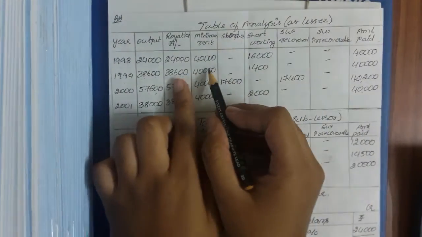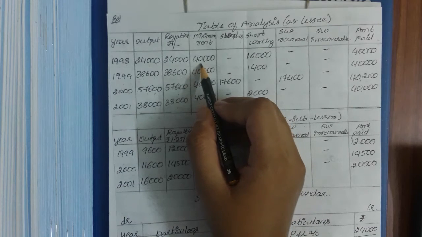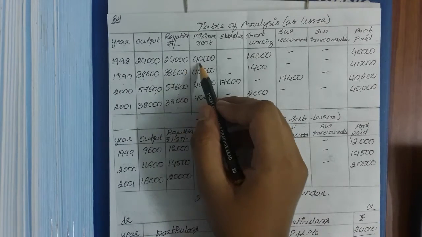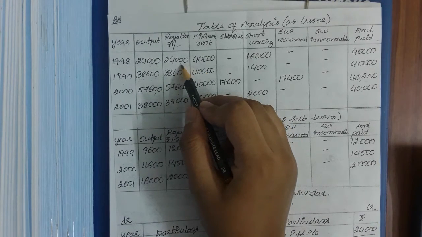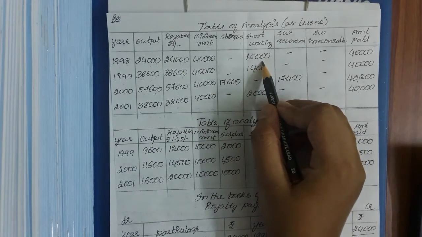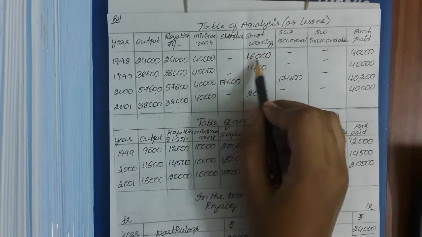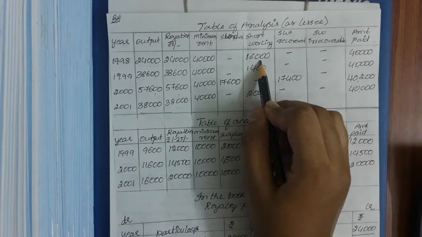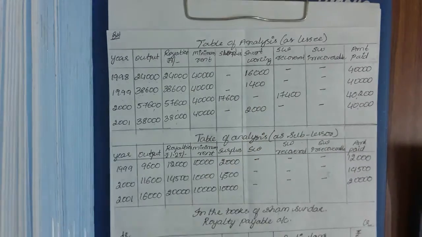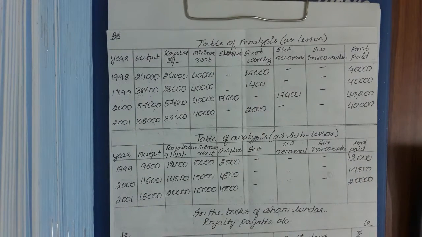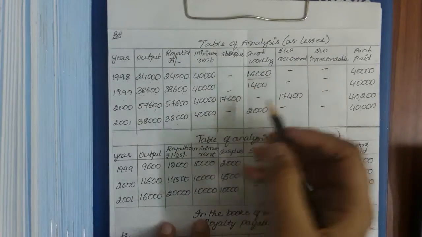So in the first case, the minimum rent is more than royalty. Whenever the minimum rent is more than royalty, we will be incurring short workings, not a surplus. So the short workings are 16,000. What will be the amount actually payable to Mr. Manoj? We will be paying the minimum rent. Whenever minimum rent is more than royalty, we will be paying the minimum rent value. 16,000 will become the short workings.